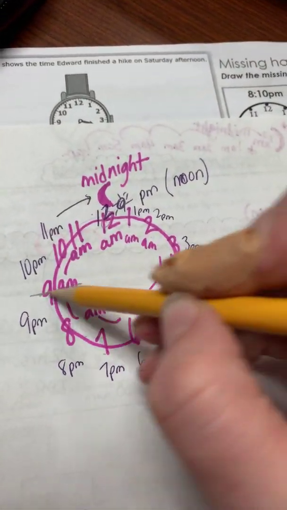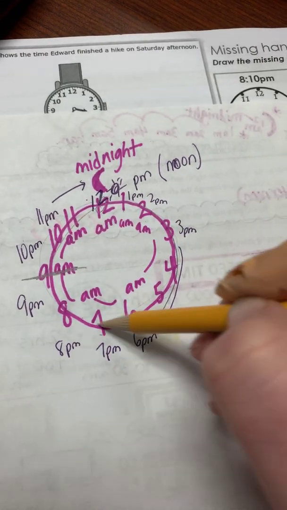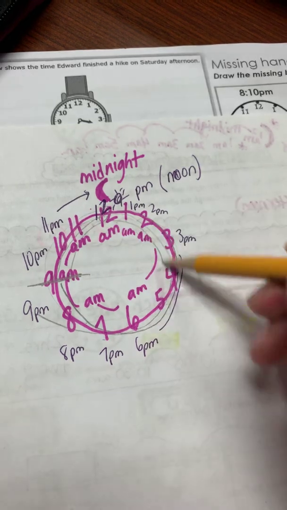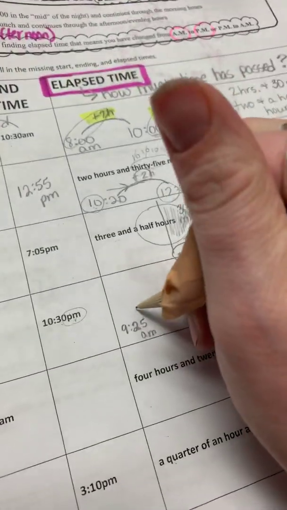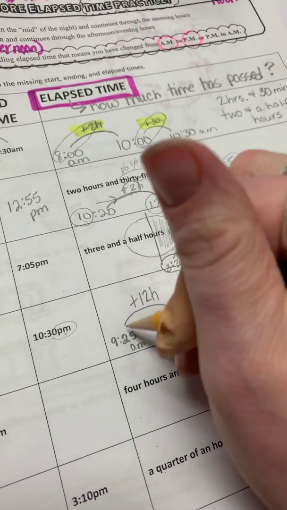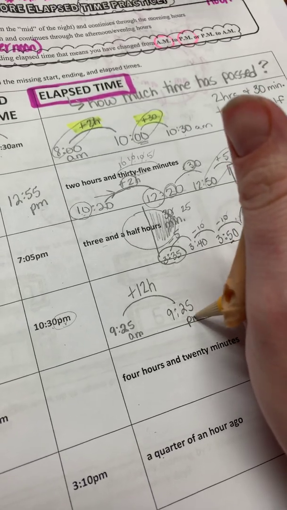I would jump 12 hours. Because if it's 9 a.m. and we need to get to p.m., we need to jump 12 hours to get from 9 to 9. 9 a.m. to 9 p.m. So here's what I'm going to do. Plus 12 hours. 12 hours is the same time, different time of day.